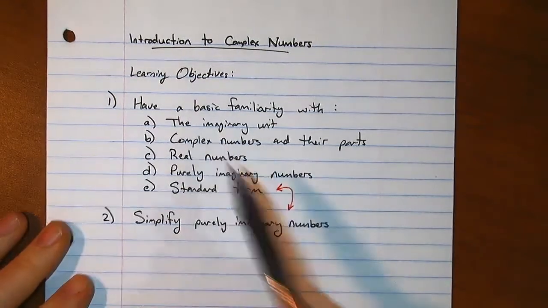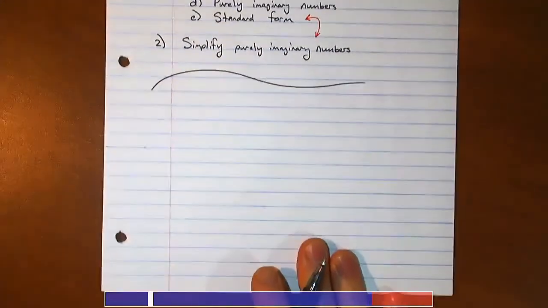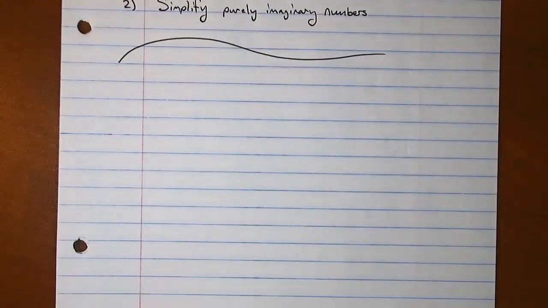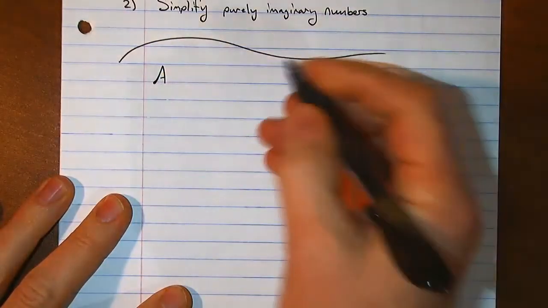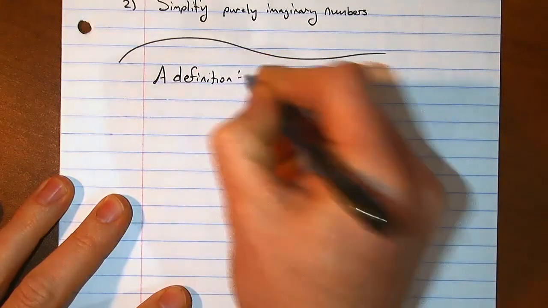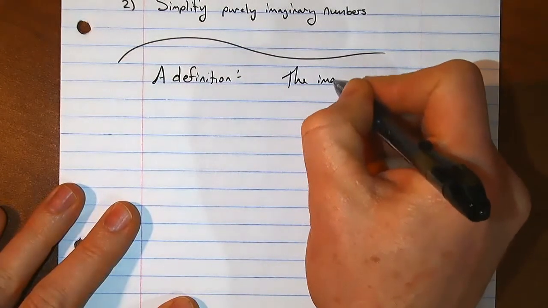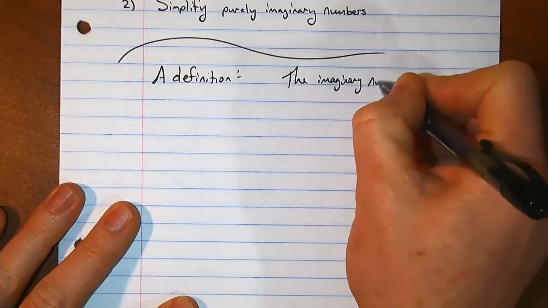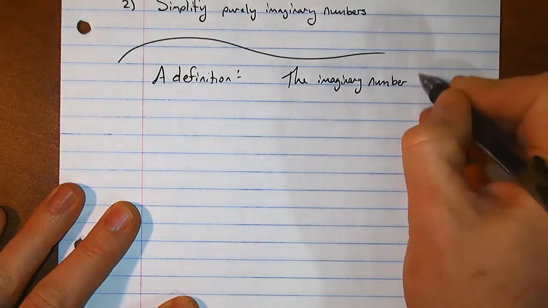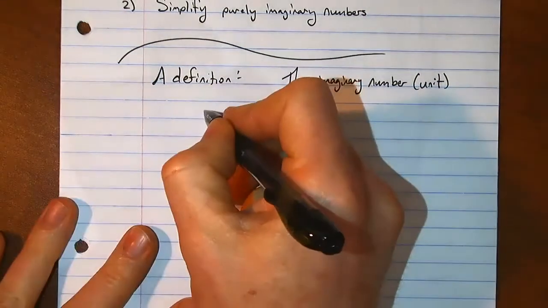The first thing we have here is introducing something called the imaginary number or the imaginary unit. Different math books call it different things, but we're going to start with a definition of what the imaginary number is, or the imaginary unit. Okay, so a definition, an imaginary number. And I will use both the term number and unit, I'll use those words interchangeably. The imaginary number, the imaginary unit. You may have seen this in other algebra classes. It's represented with the letter i.